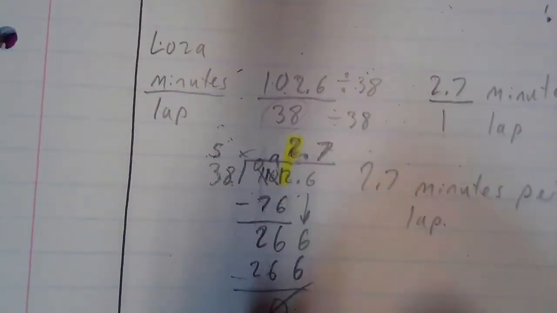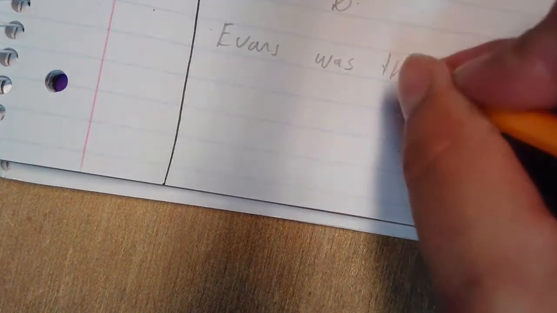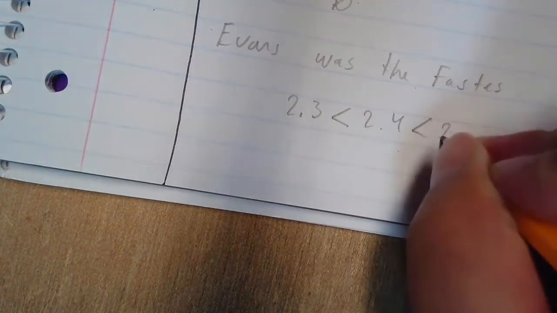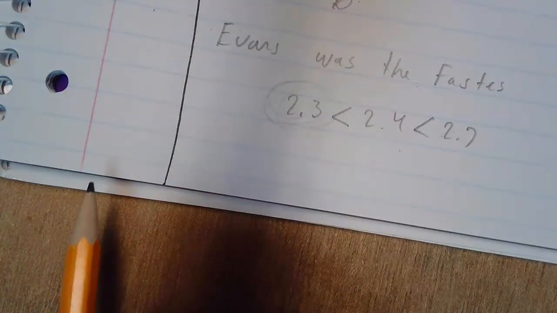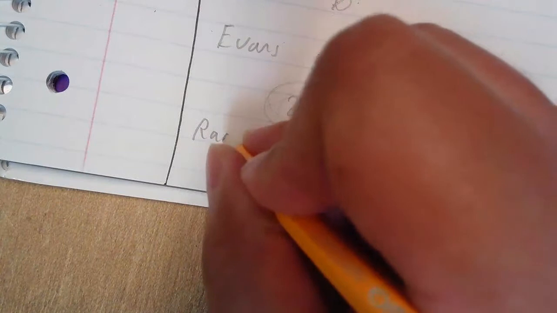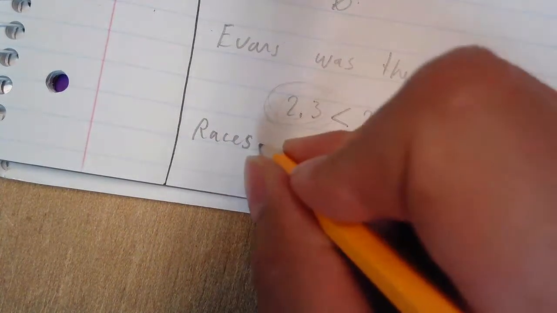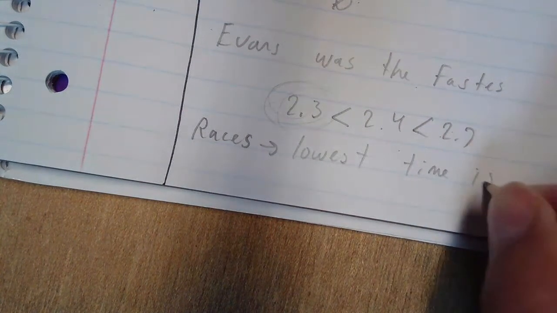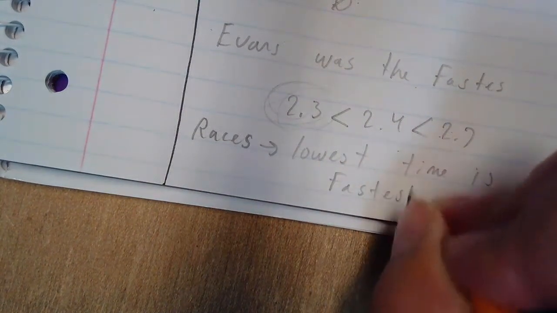Evans was the fastest. Why? Because 2.3 is less than 2.4, and that's less than 2.7. There's your proof, right? 2.3 is the fastest time. And in speed, the lower the number, the better, okay? I don't know if you write this down. For races, lowest time is fastest. Don't forget that.